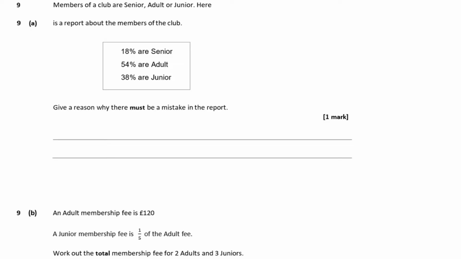Question 9. Members of a club are senior, adult or junior. Here is a report about members of the club. So 18% are senior, 54% are adult, and 38% are junior. Give a reason why there must be a mistake in the report.